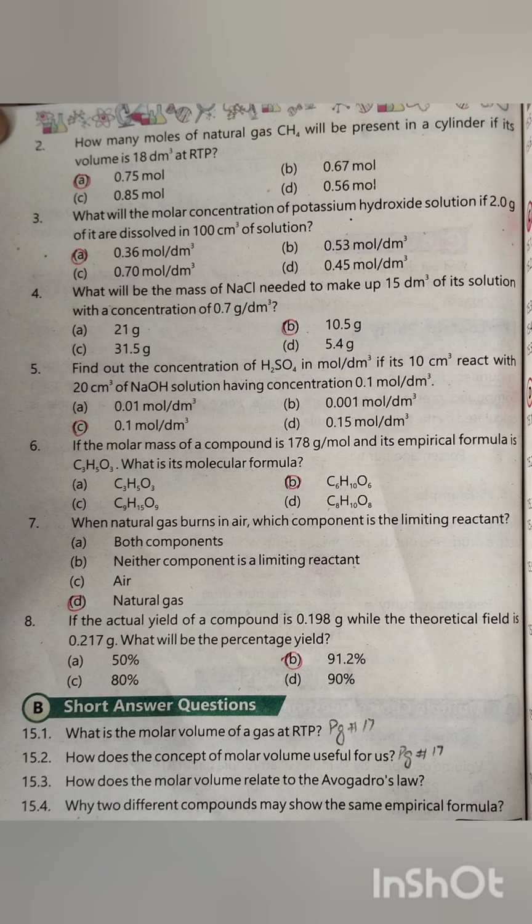The fourth MCQ is: what will be the mass of sodium chloride needed to make a 15 decimeter cube of its solution with the concentration of 0.7 gram per decimeter cube? We will use our previously learned formula. By putting values, we will get an answer of 10.5 gram.